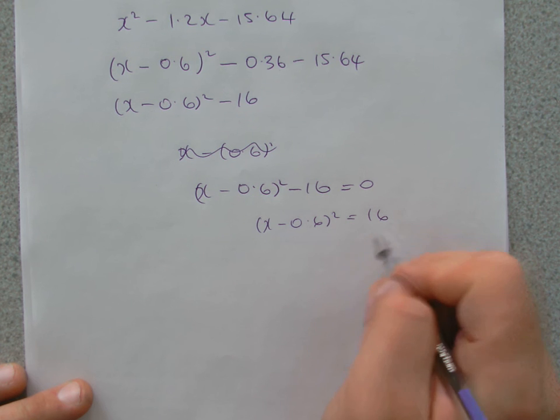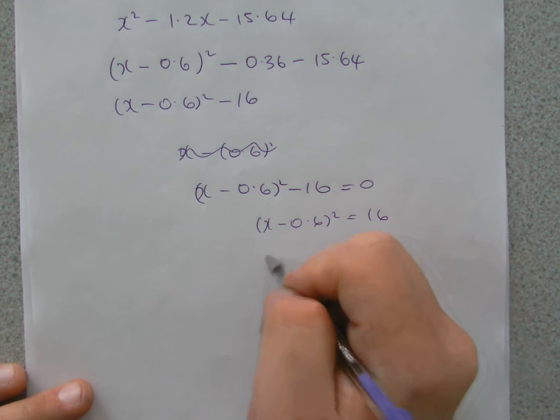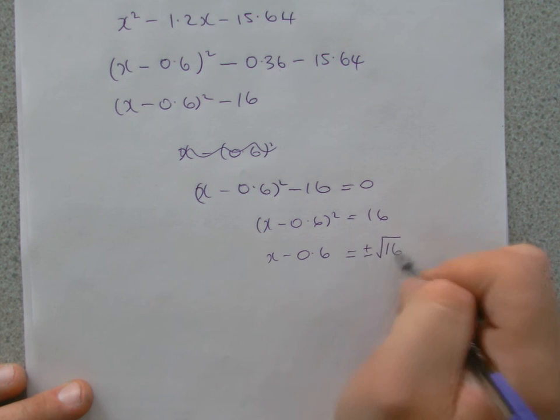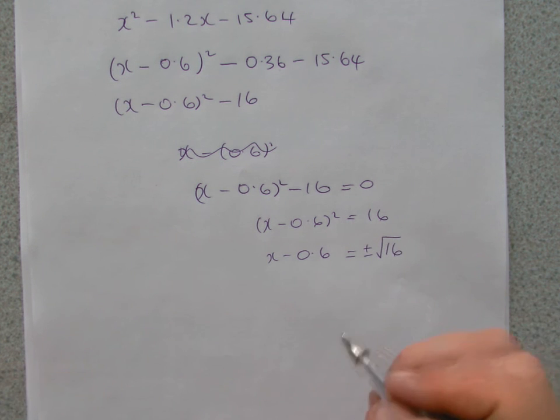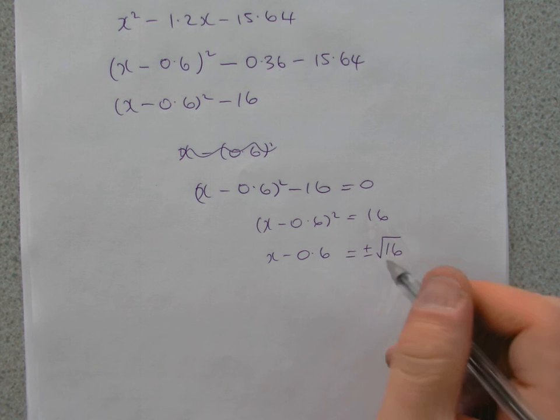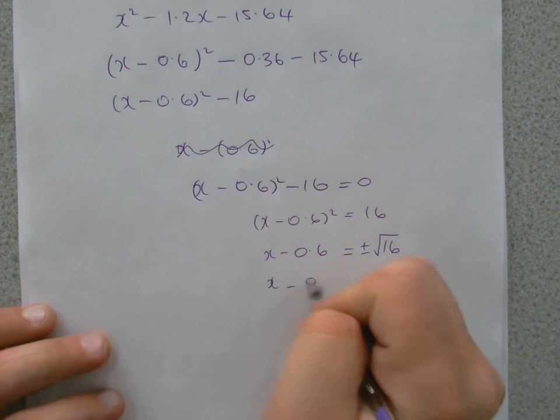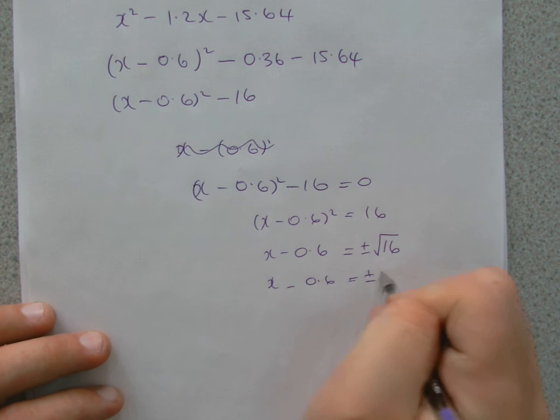Then we get rid of that square by taking the square root. And don't forget, when you square root, you've got to have plus or minus. It's important to remember that the square root could either be positive or negative. So then that will be x minus 0.6 equals plus or minus 4.